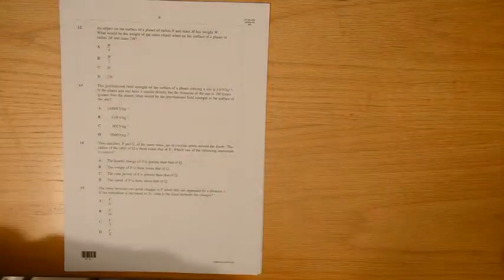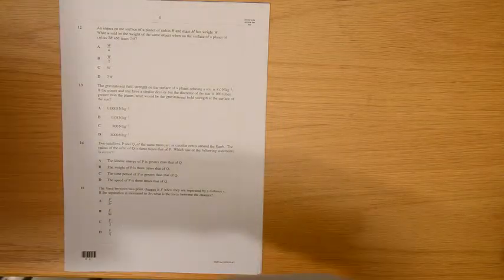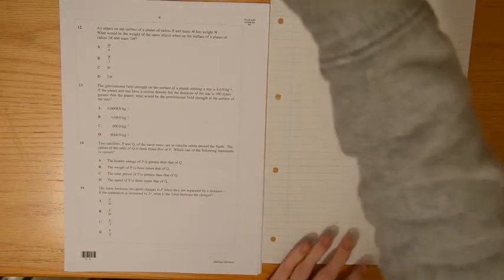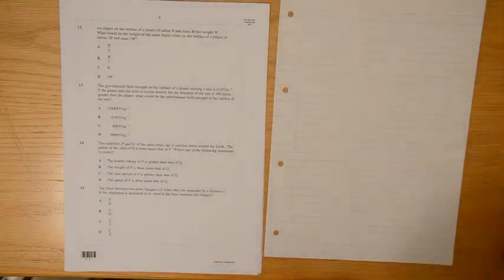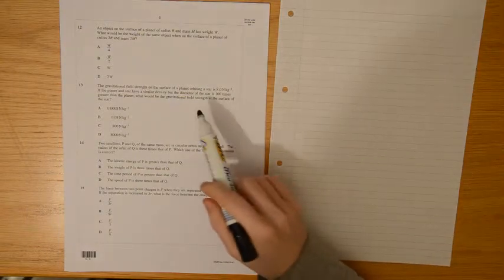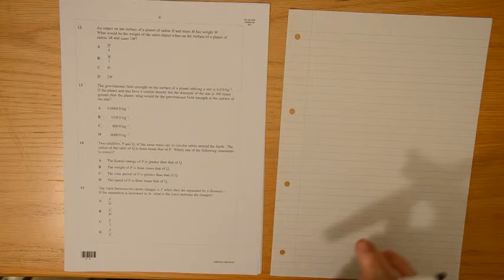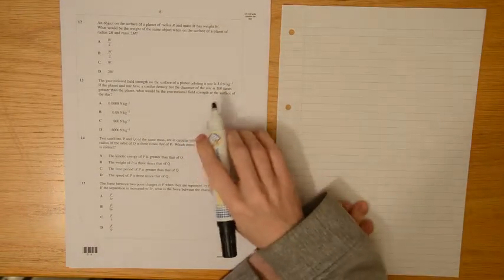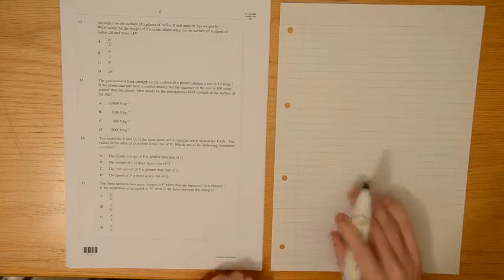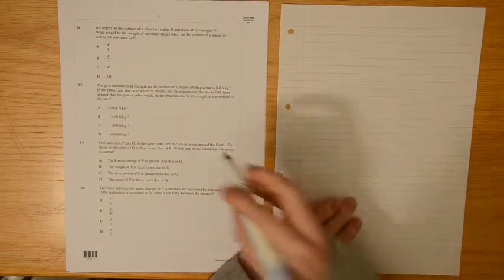Question 13 now, and we have again a similar situation, I suppose you could say. We have a planet, and they talk about the orbit of the planet in the start. Turns out that isn't relevant at all. Maybe put in just to throw you. We've got our planet, it's got a field strength on the surface of 8 newtons per kilogram, so just a little bit weaker than on Earth.